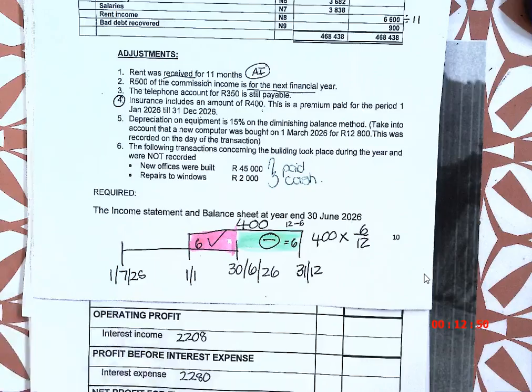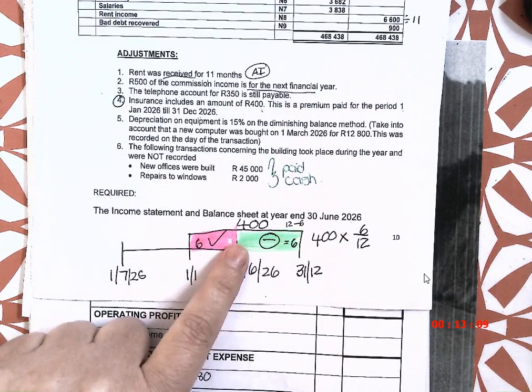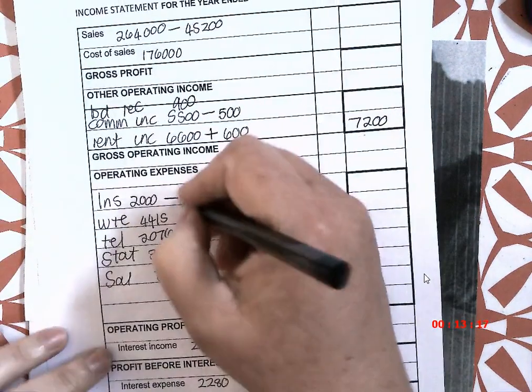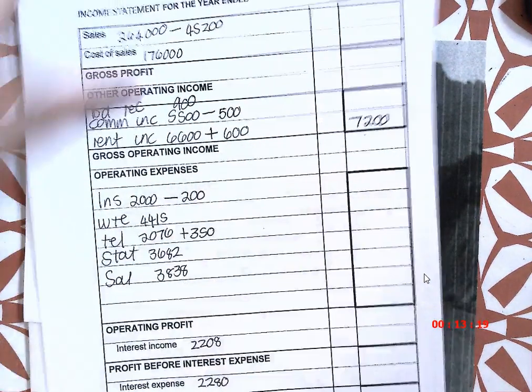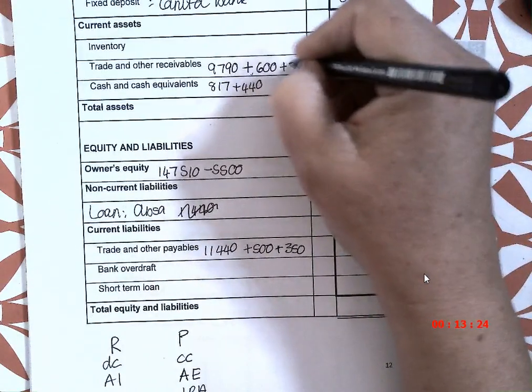Can you see? You can decide which one works easiest for you. Is it easier for you to establish what's in my year, subtract it from the total to get what is future? Or you can immediately calculate what's future, whichever one. So now I can see, oh, 200 rand is prepaid. So I'm going to subtract here 200 rand, and with my receivables, I will add 200 rand.